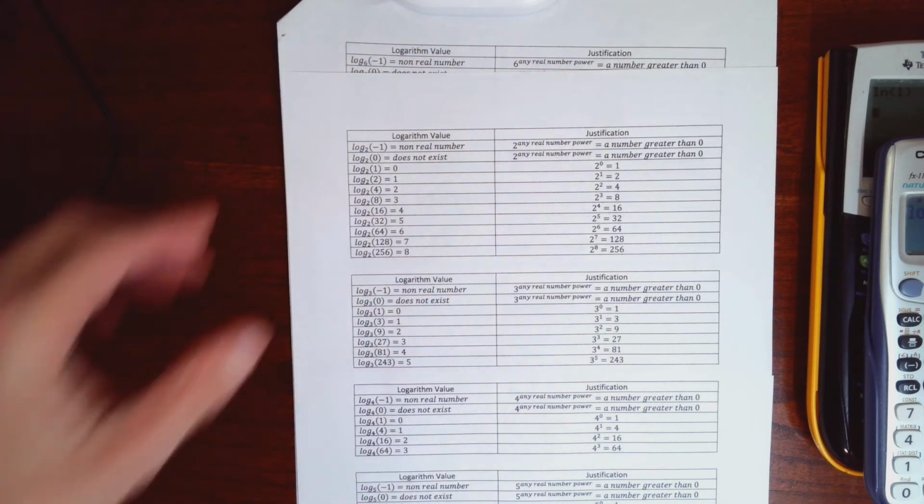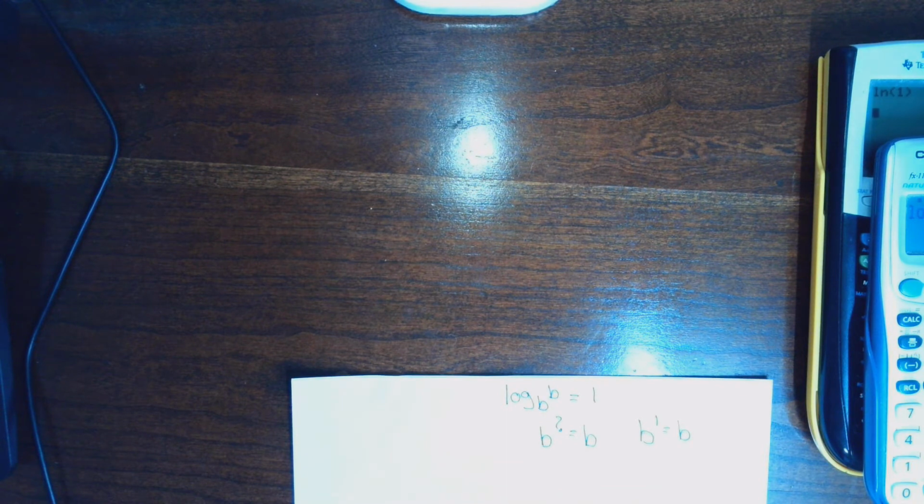That's really as much as I have time for. I'd like to spend more time developing some logarithm ideas, but I need to jump into the section or it's going to be like a 3-hour lecture, and you don't want that.